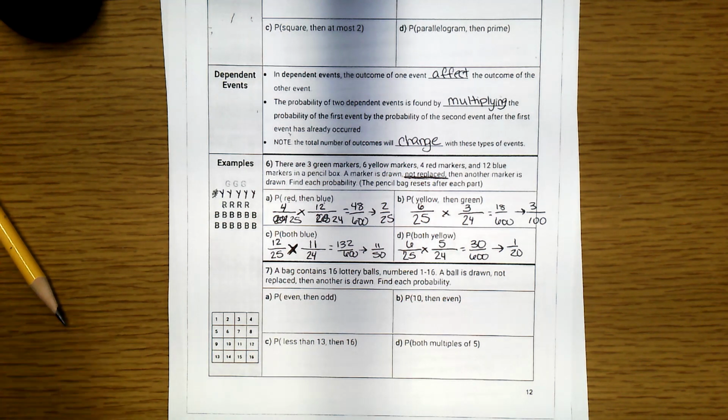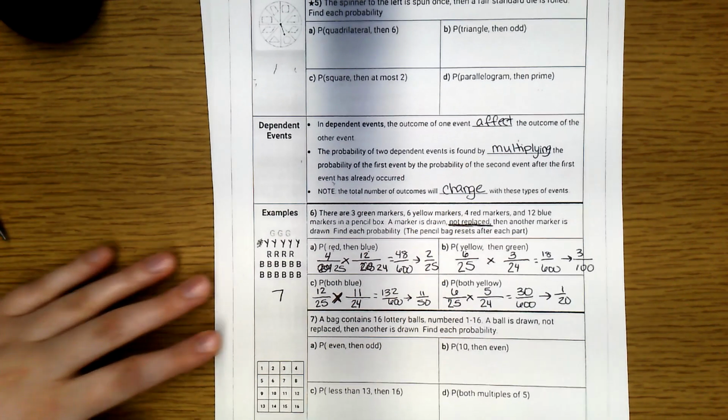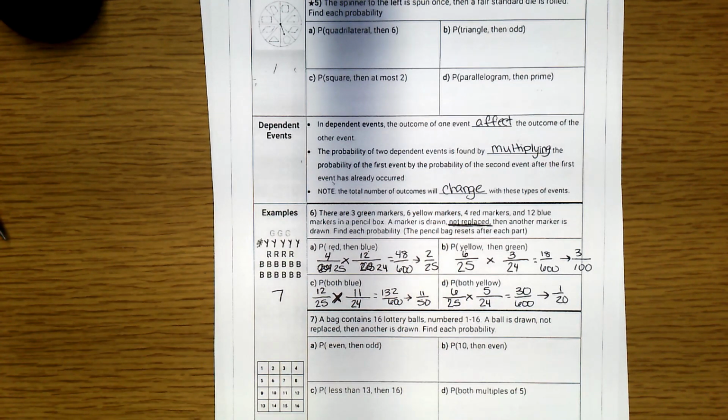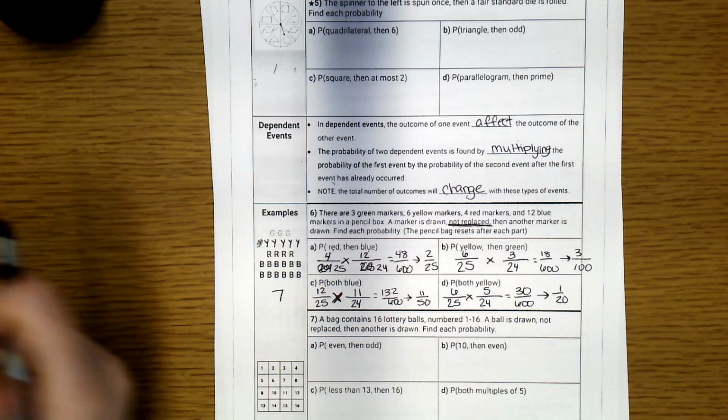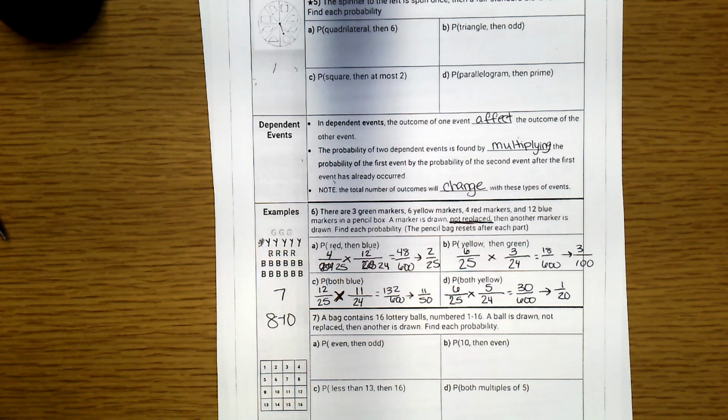Alright, I want to give you some time to practice stuff. So you're going to do 7, and then you're also going to go to the next page and do some practice questions. So you will do 8, 9, and 10. So 7 and then 8 through 10. Just be aware on the next page that they're not all dependent events. It's a mix of dependent and independent events. Alright, so pause the video now and do that.